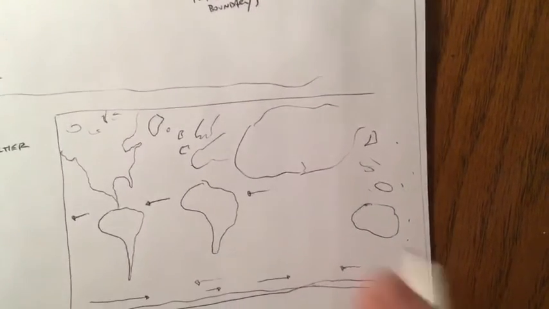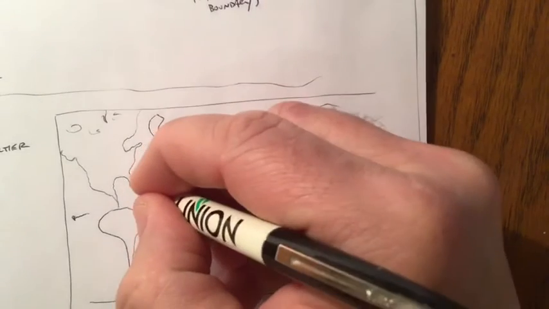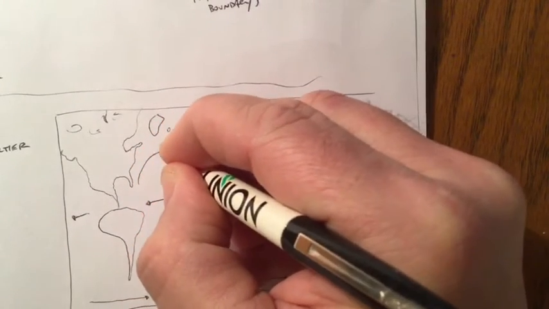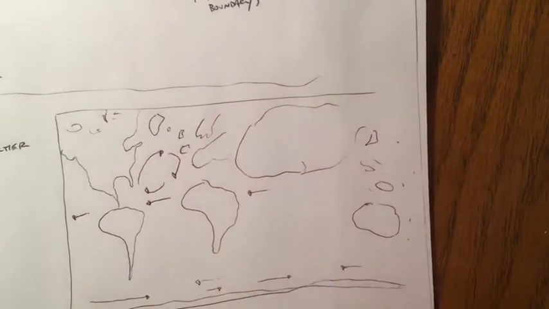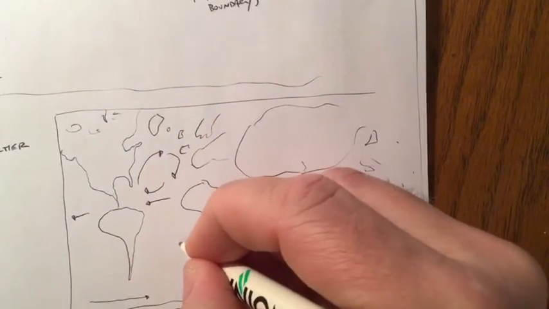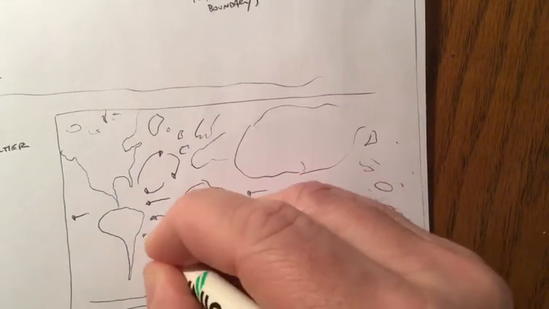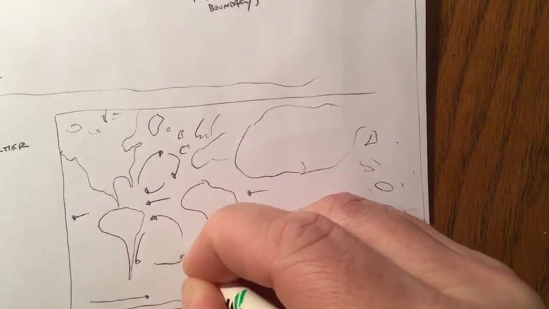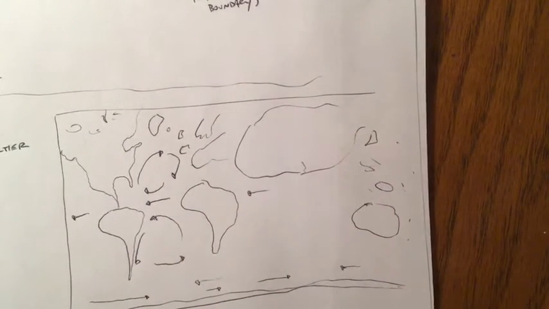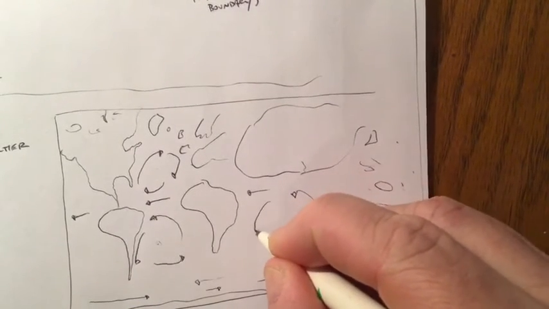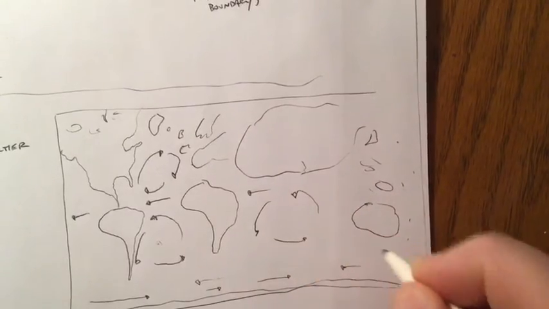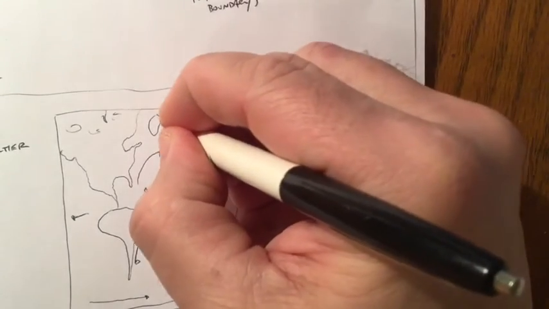You have these gyres, which are big circular ocean currents. In the center of the gyre is an area of calm water.